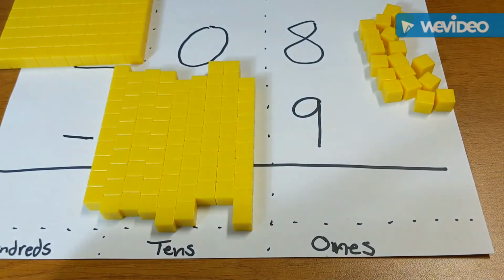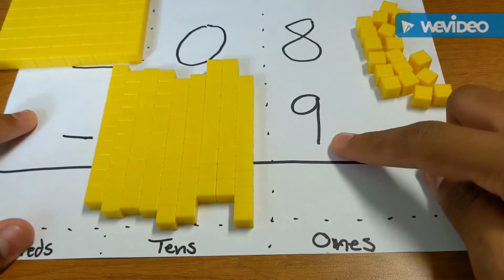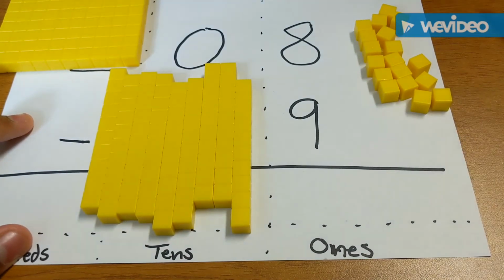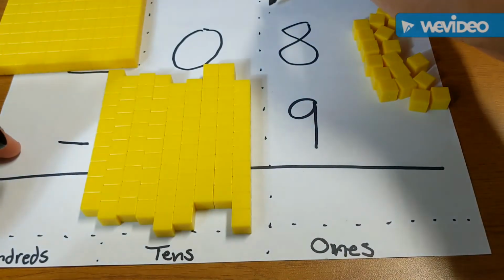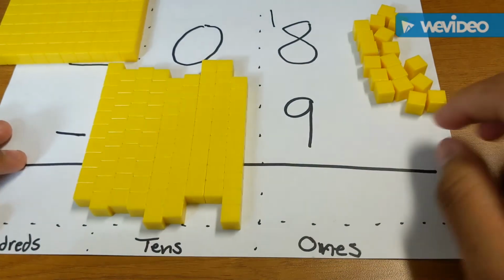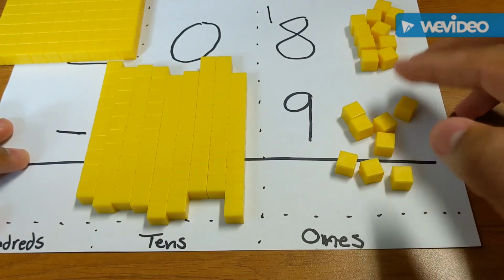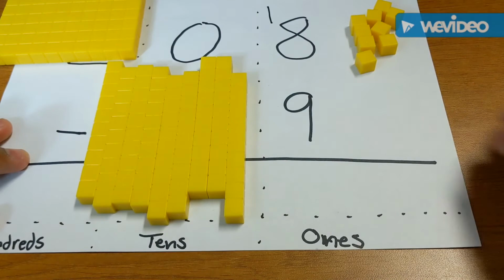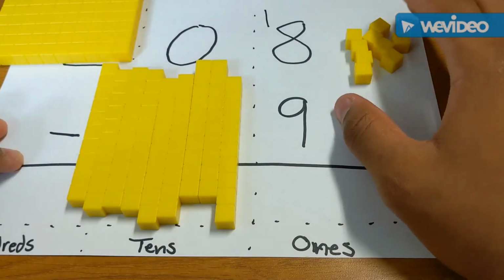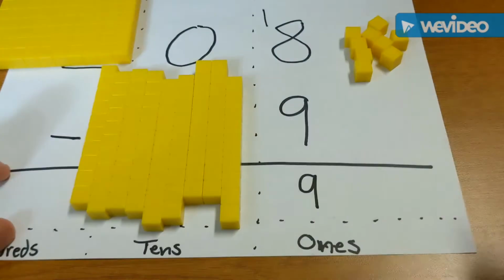So it makes 18. So now we can subtract 9 from our 18. We can subtract 1, 2, 3, 4, 5, 6, 7, 8, 9. And so we can take these away and we're left with 9. So in our ones place, we can put 9.